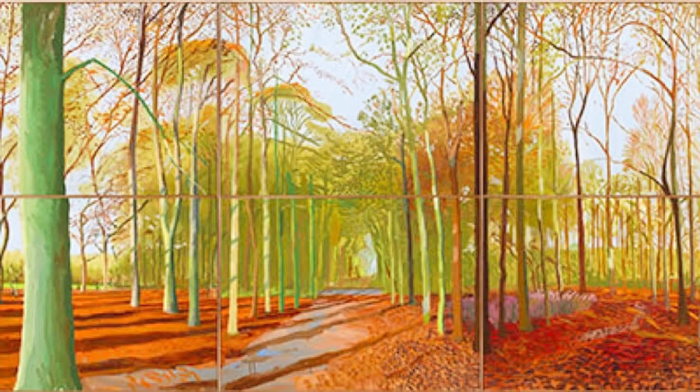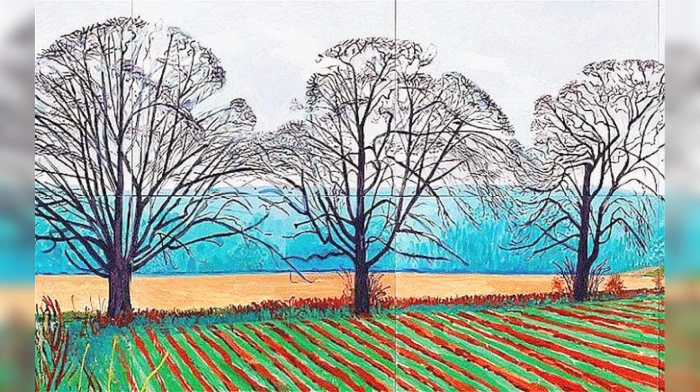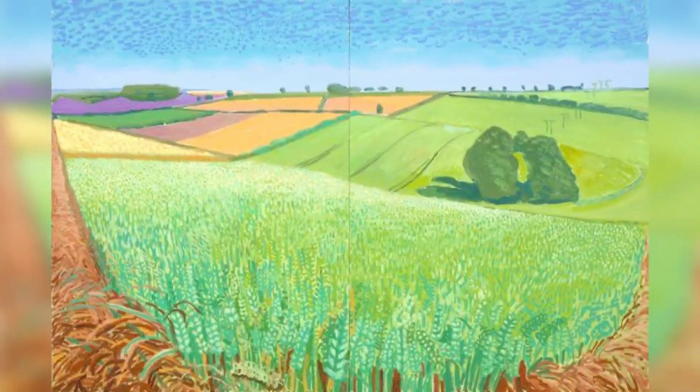To create our own artwork, we are first going to collect a range of images from the landscape around us. We want to create a range of different photographs to use as reference.